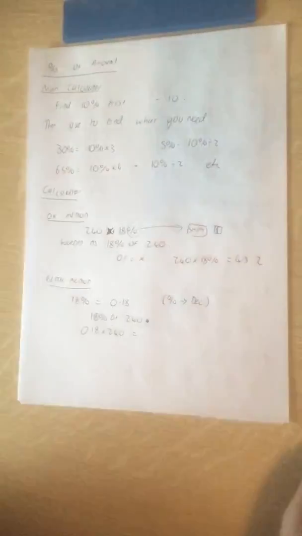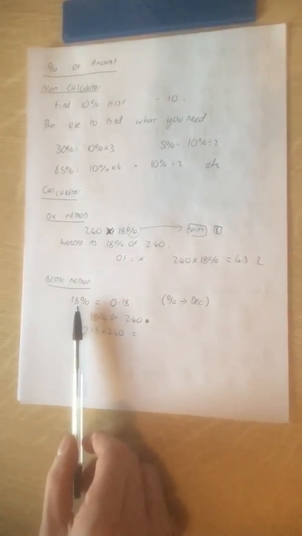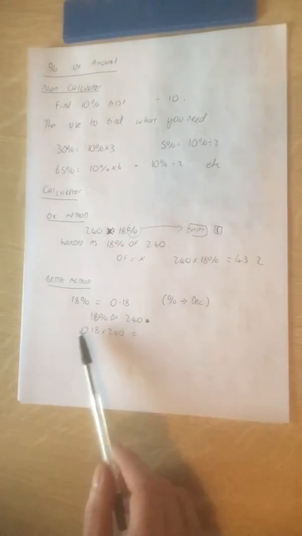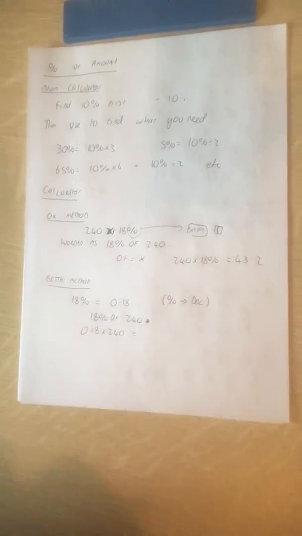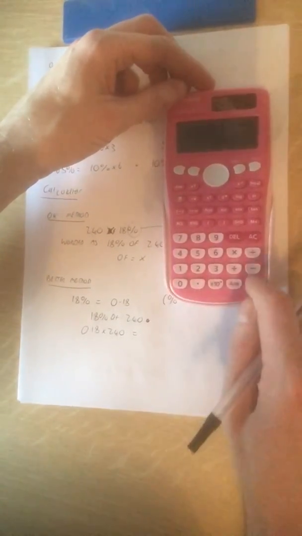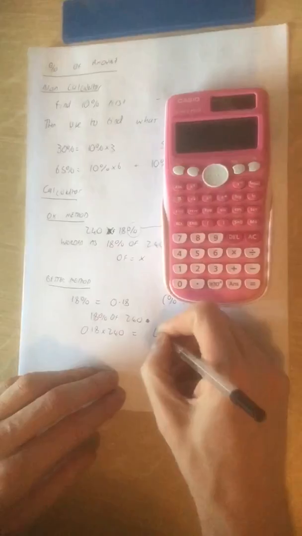43.2. Okay, better method though, 18% is the same as 0.18. We just saw that on the decimal bit, so we can just do 0.18 times 240 and, unsurprisingly, 0.18 times 240 gets you to 43.2. Same answer. Bingo. Now, life gets better if we use multipliers. Okay, just in every way. You'll be a happier person.